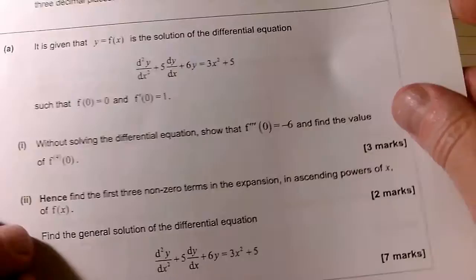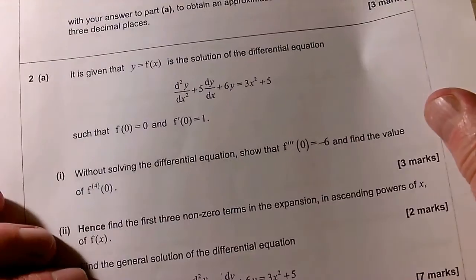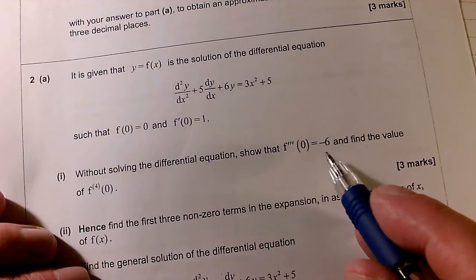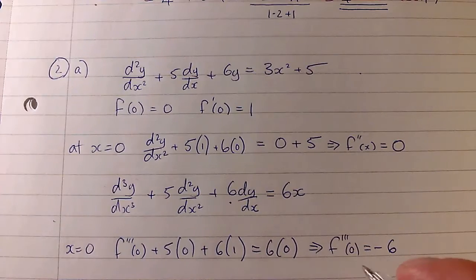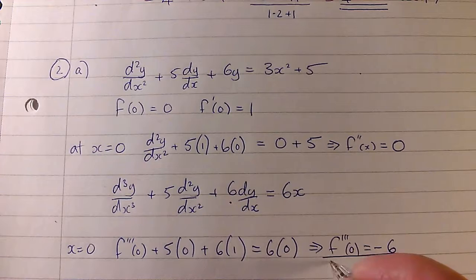Is that what the question told me it was going to equal? Yes, it is, so that's good. We double underline it anyway, even though it's a show that.